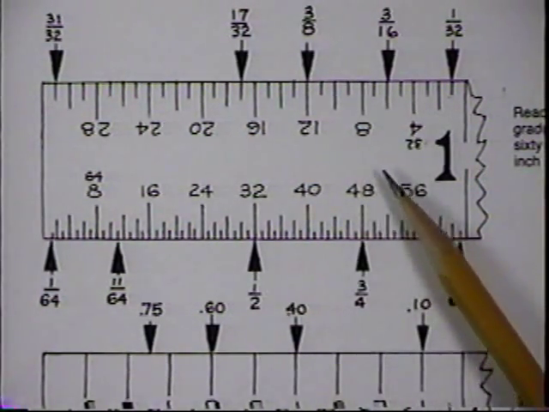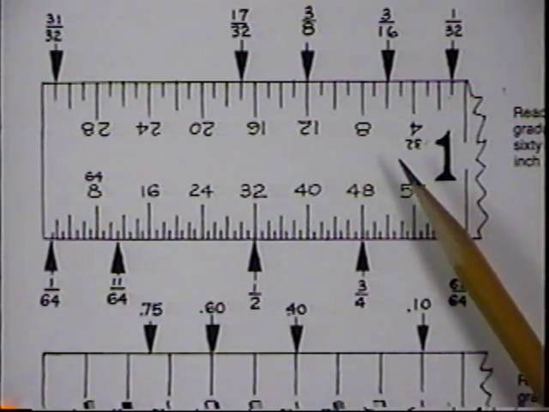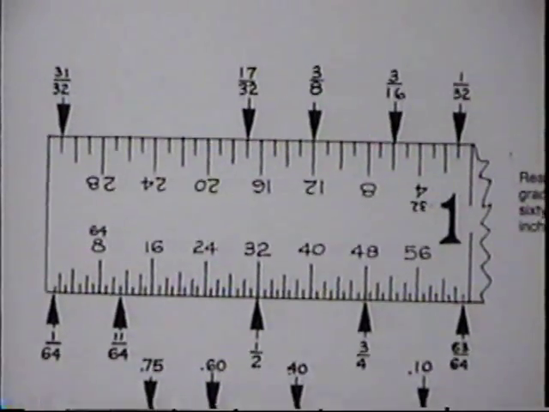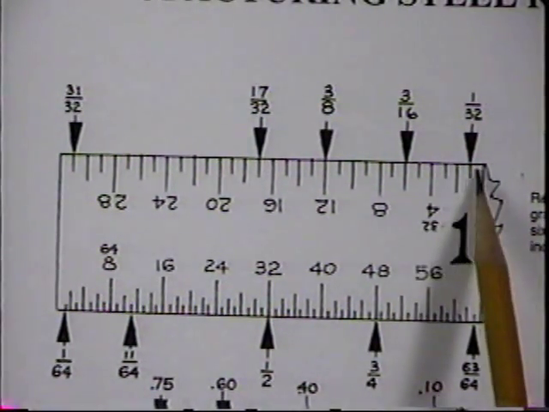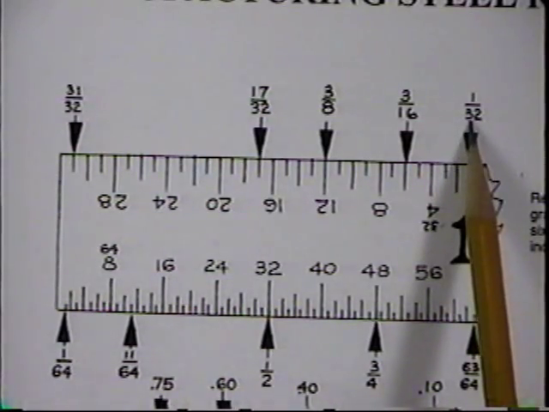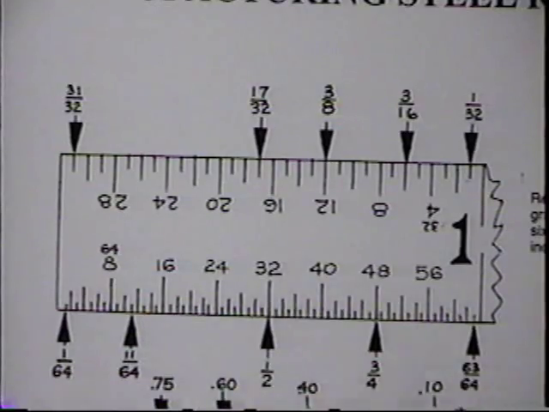We call this a mechanical scale because it's a type of engineer scale, multiples of 16. Very common scale that we read. When we start over here at the small unit, we go over and we can see the discrimination to a 32nd. Here, 64, we can see the discrimination to a 64ths.